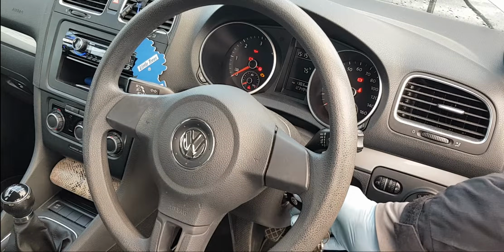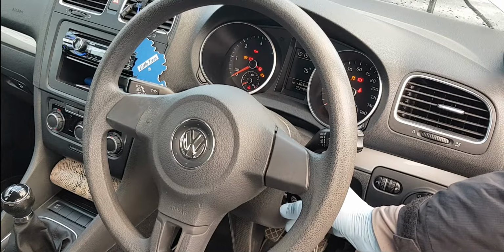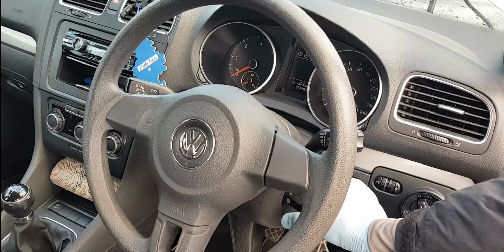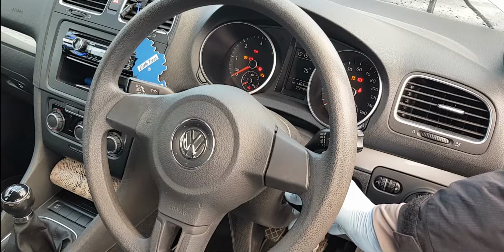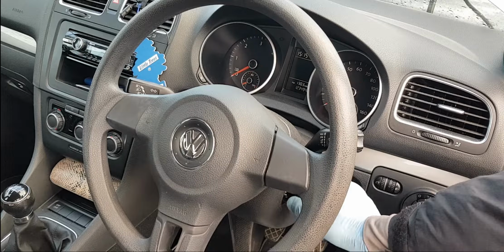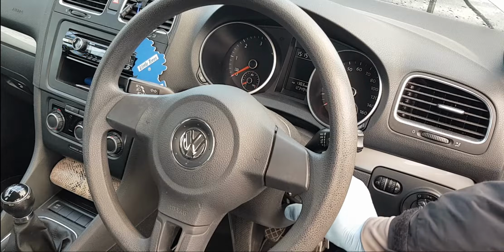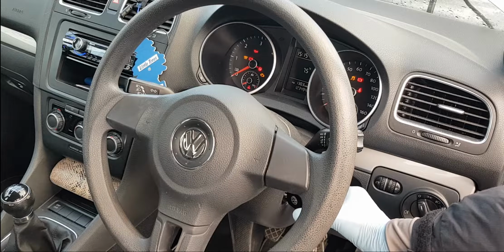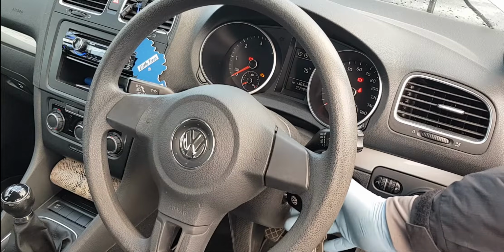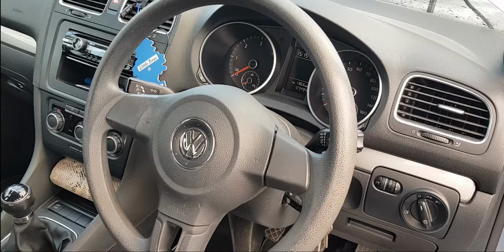Ignition on, off. Second time. 5 times. Now I'm going to put the camera at the front and I'm going to try and start the engine.